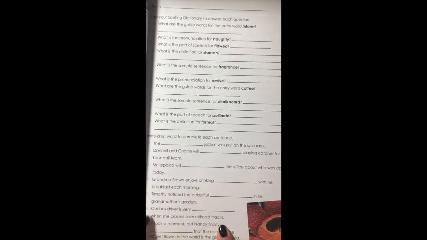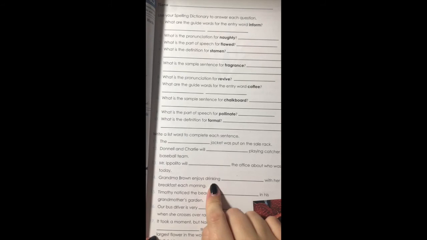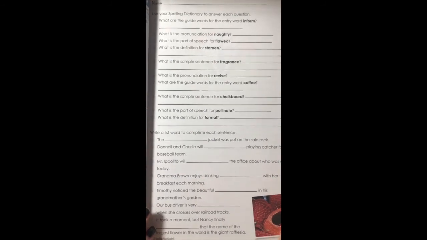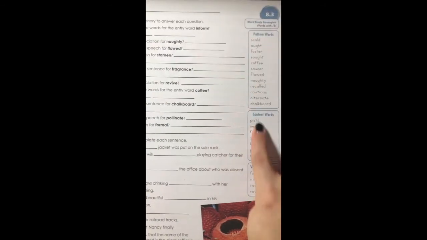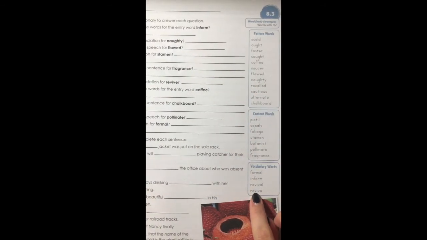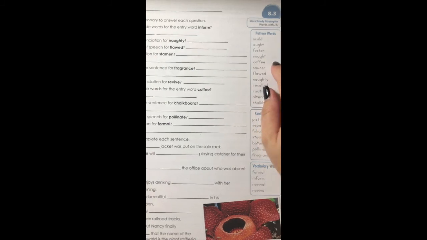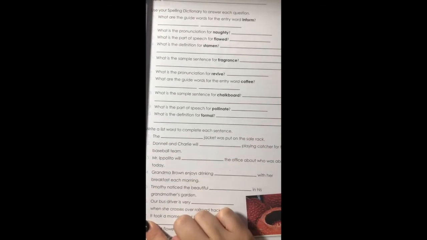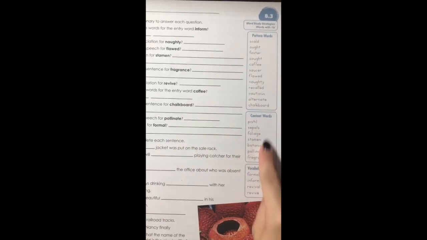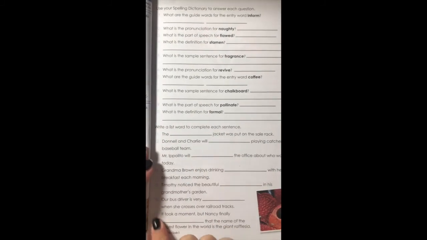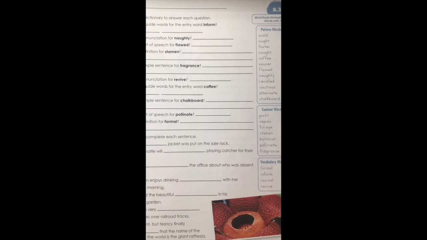Then for numbers 11 through 17, we have a common exercise that we do in spelling, which is just completing your sentences with the list words. So make sure that every time you notice that it says list word, that it means all of your list words, including content and vocabulary words, not just pattern words. So that means that numbers 11 through 17 will use all of these words, or you'll have to look through all of these words. So you have 7 to pick from this entire list.